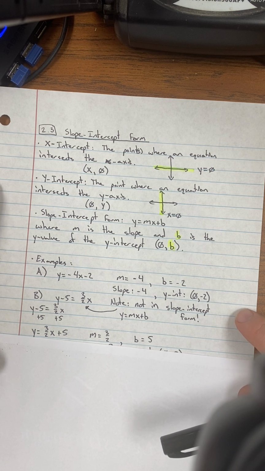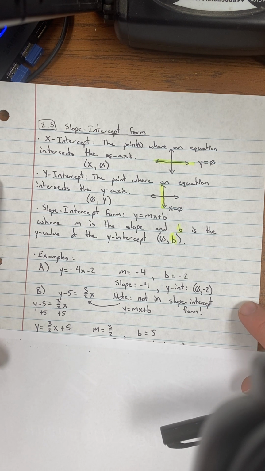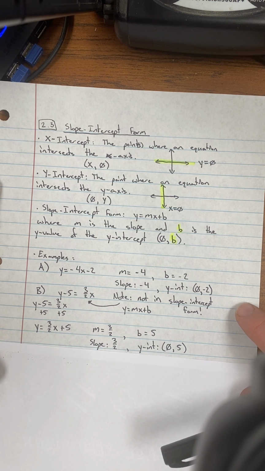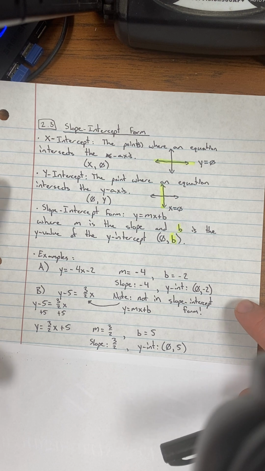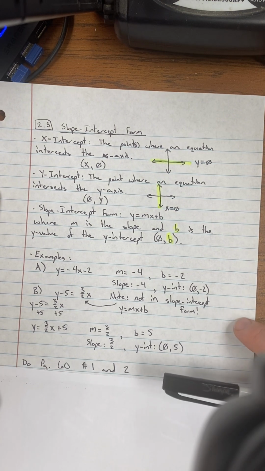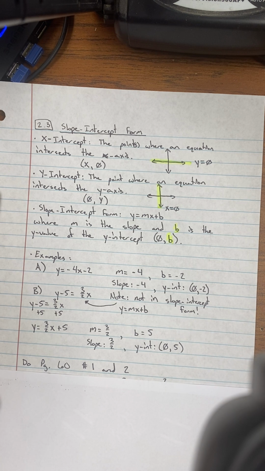Okay? So now when I'm looking at this, I can now answer the question. M equals 3 halves and b equals 5, but that's not what I'm asking here. I'm asking what's the slope. Slope is 3 halves, and y-intercept is 0, positive 5. Okay? So I want you to go ahead, take some time to do page 60, numbers 1 and 2, to see if you can do this on your own. Pause the video and come on back.